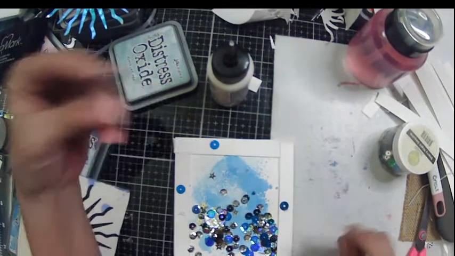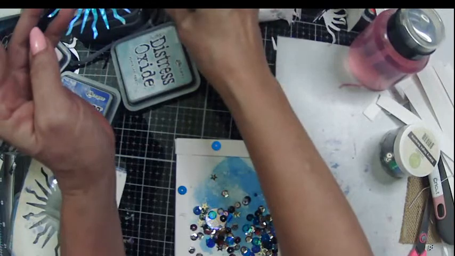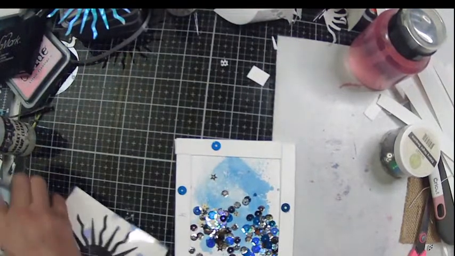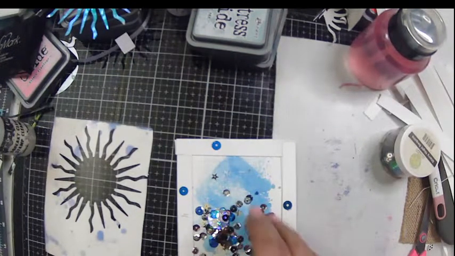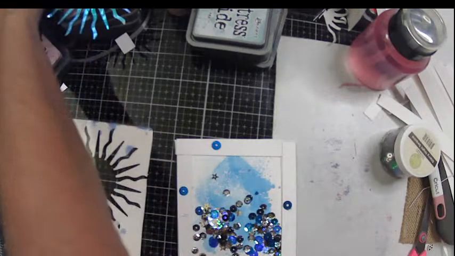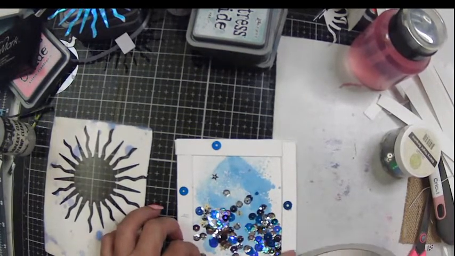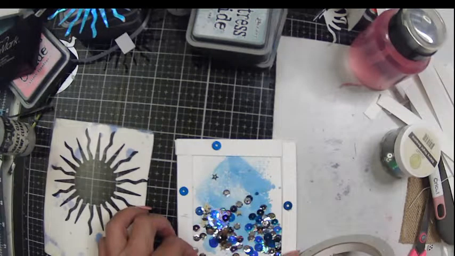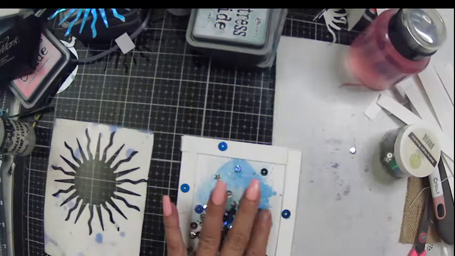There we go. Alright, and because glue doesn't like to stick to acetate very well, I'm going to use double-sided tape to put the top piece on. Alright, so I'm going to say to myself, Linda, you just had it in your hand, find your double-sided tape. There it is. And we're just going to come right along here, and right along there. Oh, and you're going to push those back in.